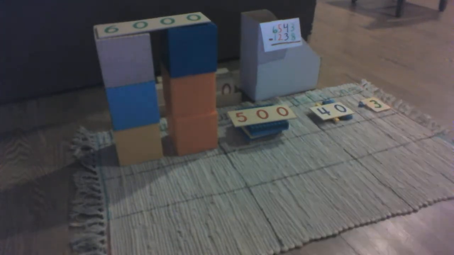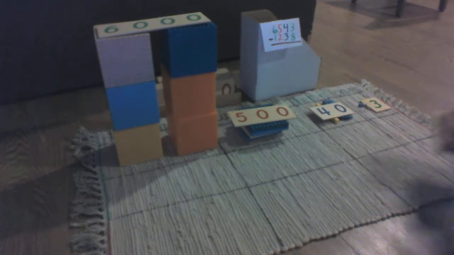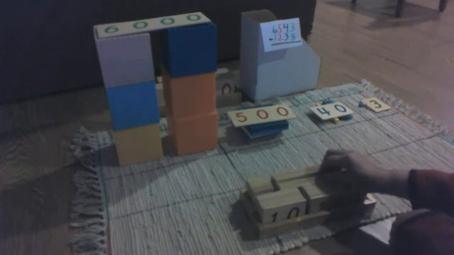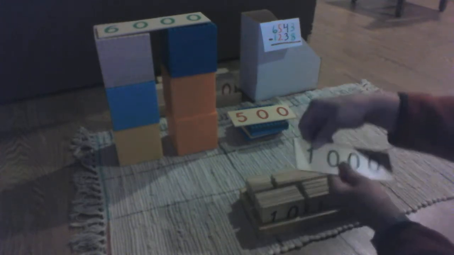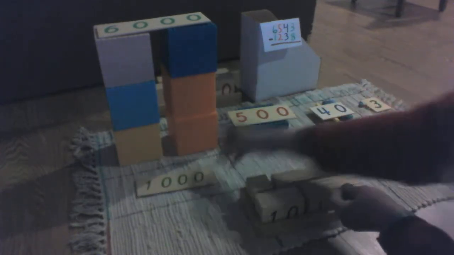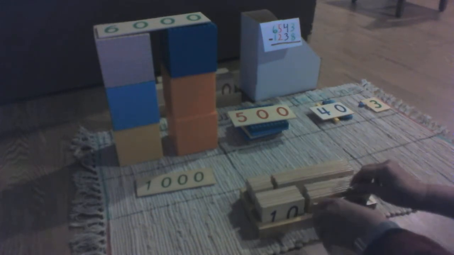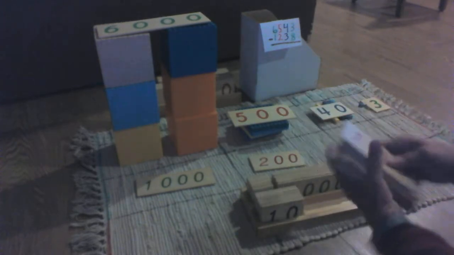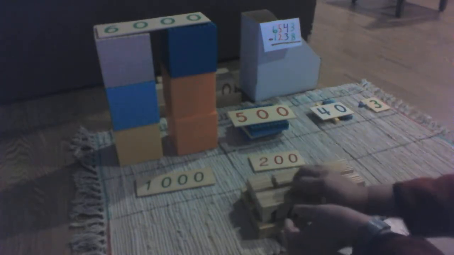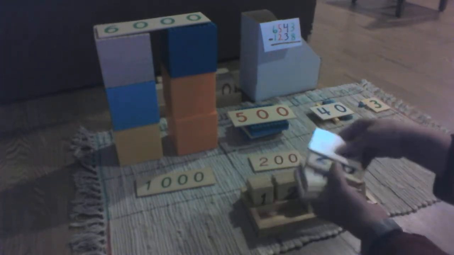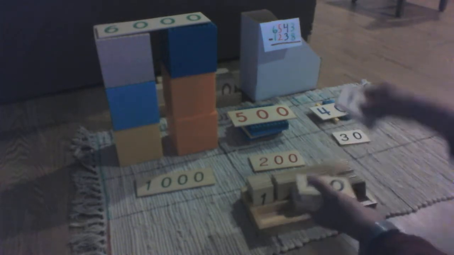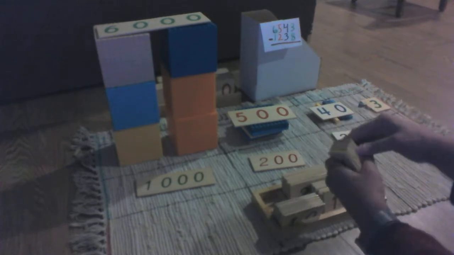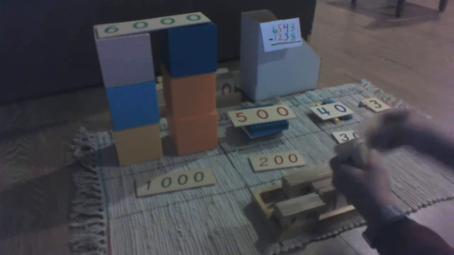My next number that I'm going to need will be 1,238. So then I'm going to come here and find 1,000, and I'll lay that right there. 200. Looks like I'll have to take these out. There's my 200, 30, and then 8. There's my 8.